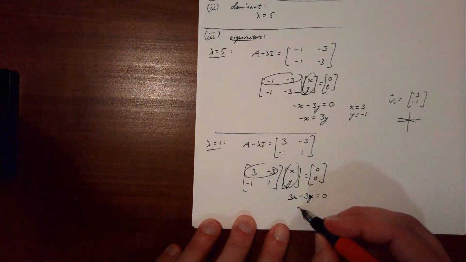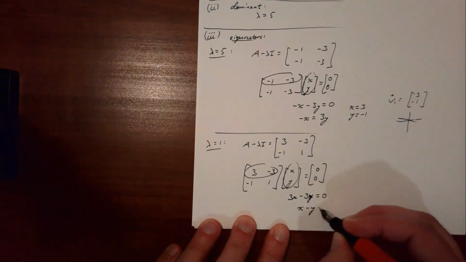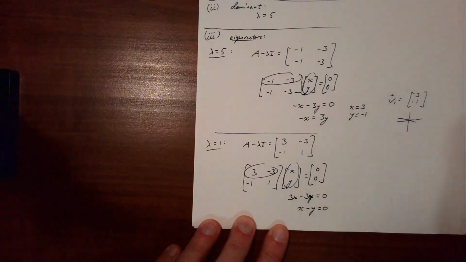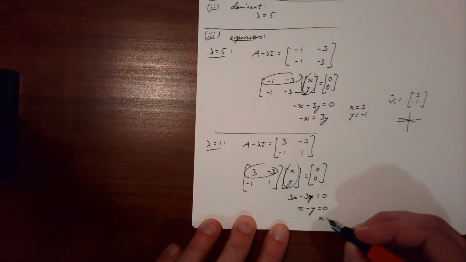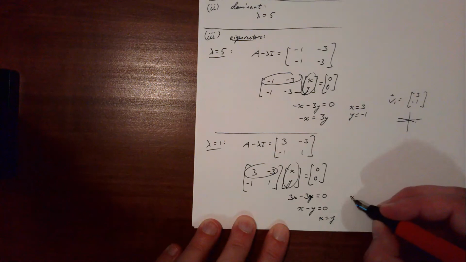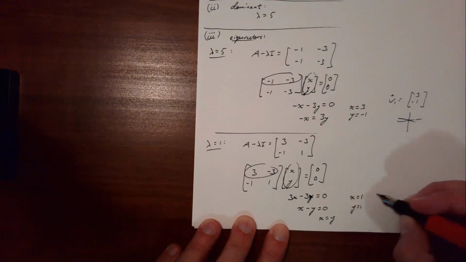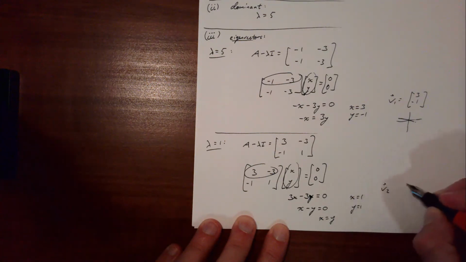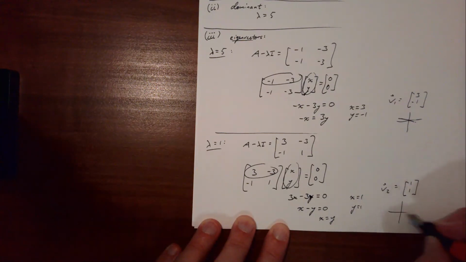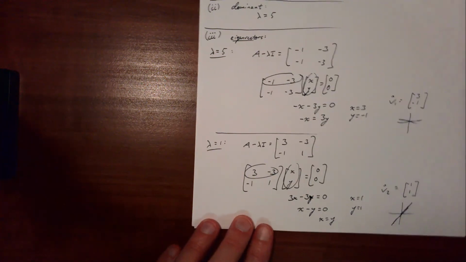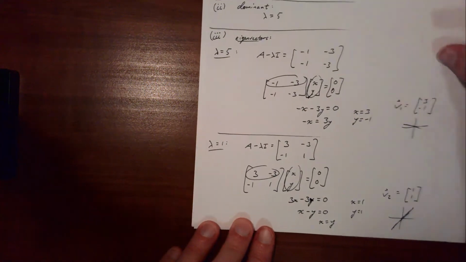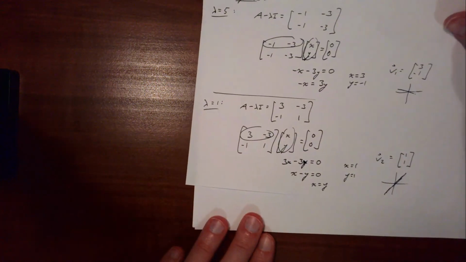Okay, so then that means x minus y equals 0. If I multiply everything by 1/3, that means x equals y. So then x equals 1, y equals 1 would do the trick, meaning v2 is equal to 1, 1. Now that is, of course, going up that way. Okay, so good to know. Good to know. Now what?